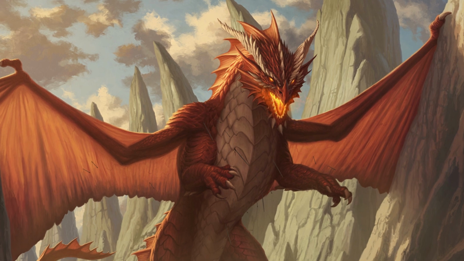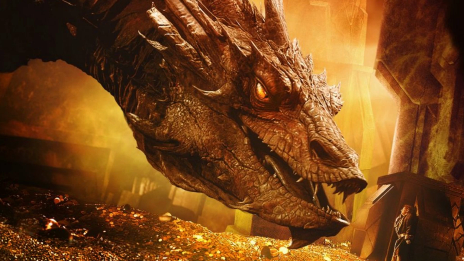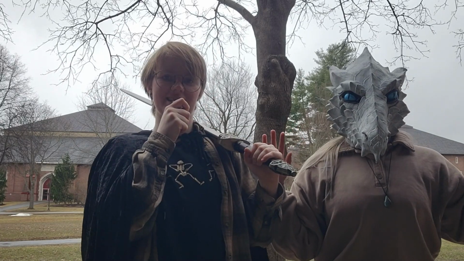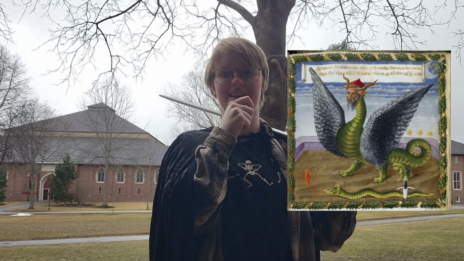With their fire breath, large wings, and lizard-like appearance, these mythical beasts have been synonymous with the fantasy genre as far back as Tolkien, and have continued to influence pop culture to this day. However, this wasn't always what dragons looked like, and what medieval Europeans thought of as a dragon looks very different from what we think of as a dragon today. For example, this is a dragon.